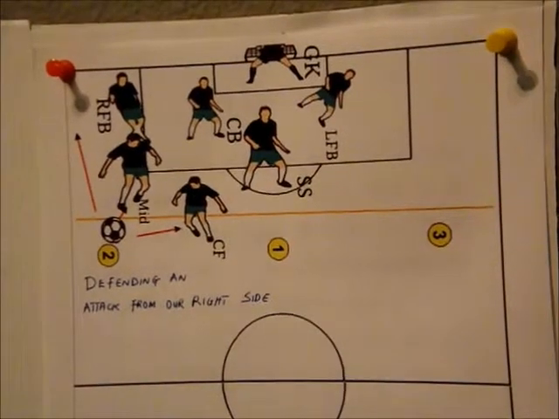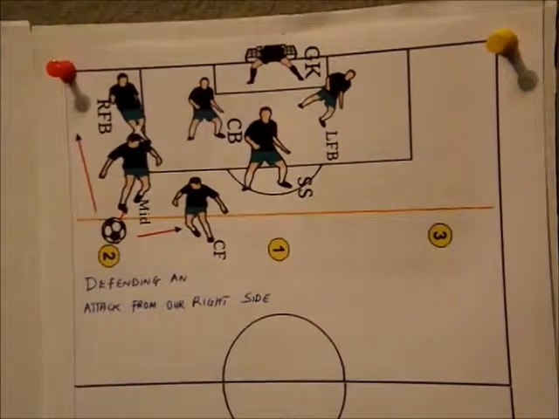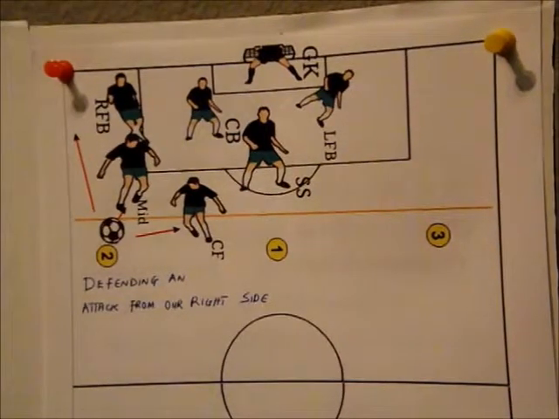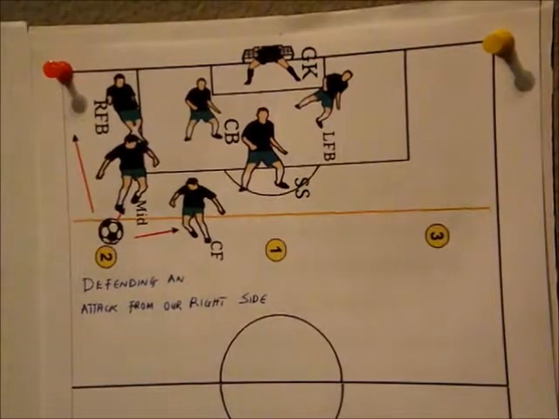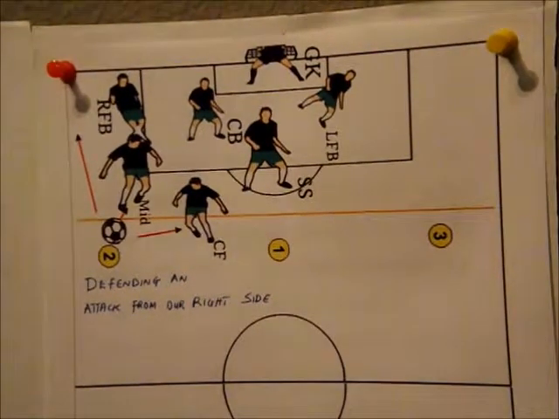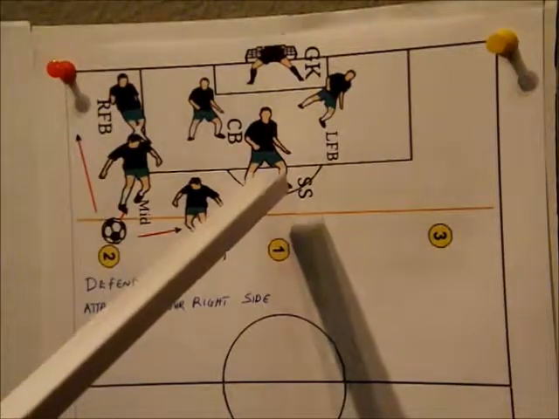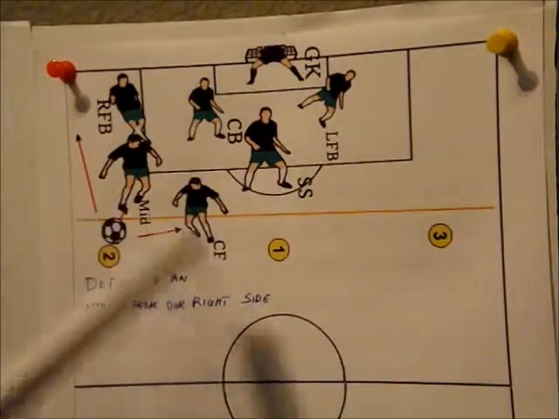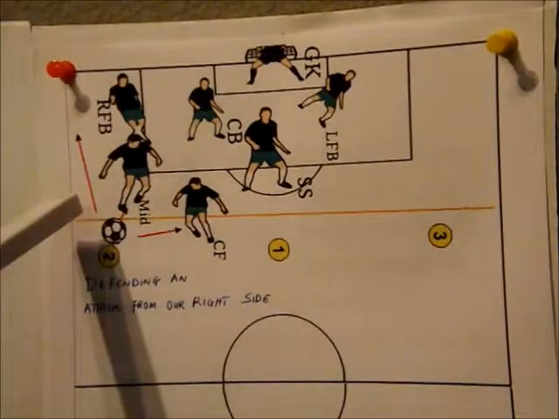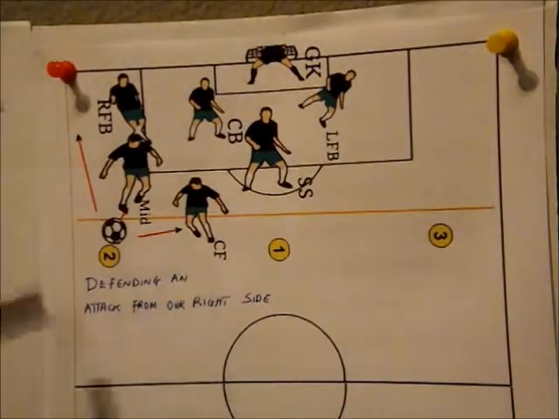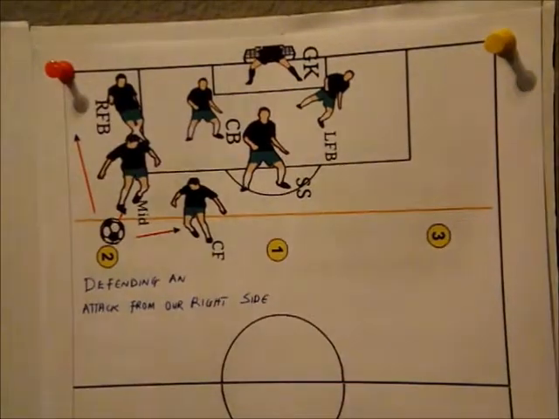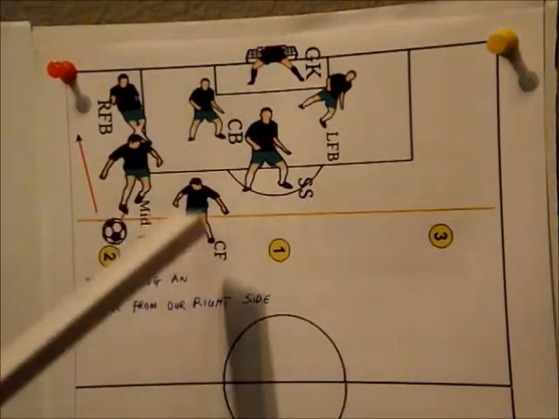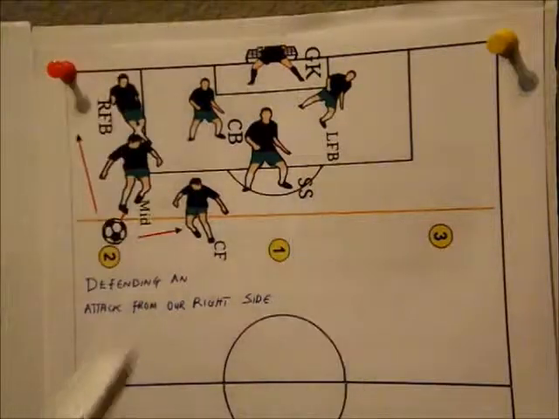Now, the next one is defending on the left side of our midfield, of our goal area. And it's similar to defending on the right side of our goal area. The only difference being that instead of the support striker sliding over, it is the midfielder that slides over. The center midfielder slides over to pressure the ball. Again, our center forward is in the middle to cut any pass to any player running through the middle.